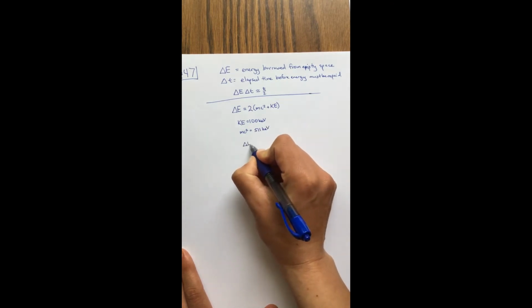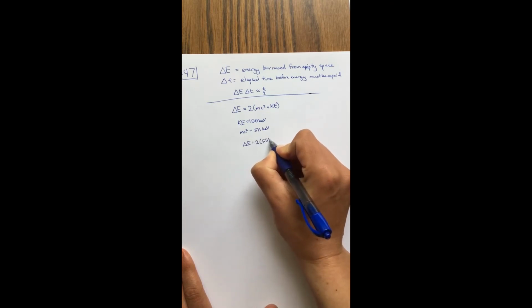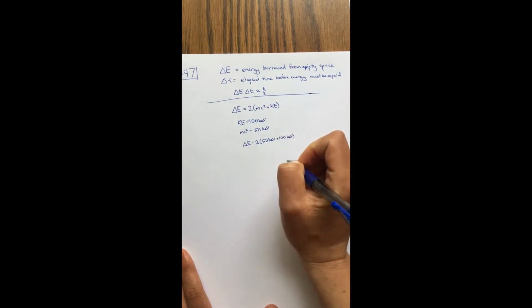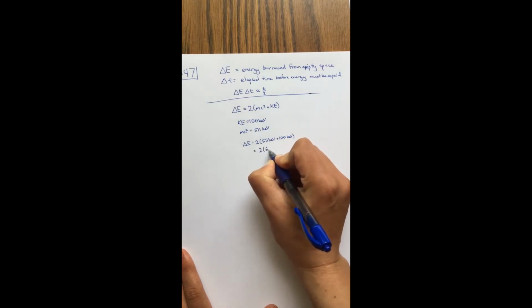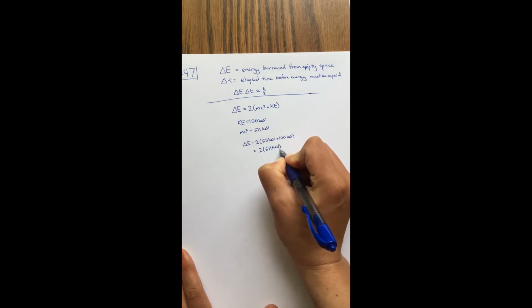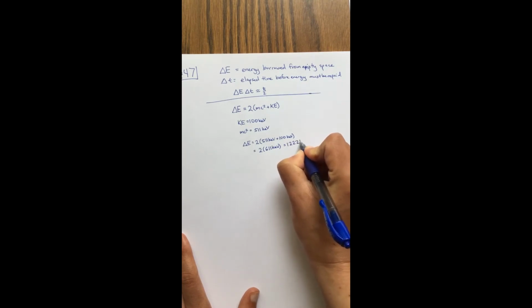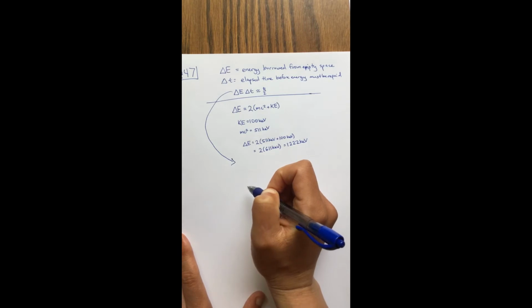So delta E is equal to twice, because we have two particles, 511 kiloelectron volts plus 100 kiloelectron volts. So that is twice 611 kiloelectron volts, which is 1222 kiloelectron volts.